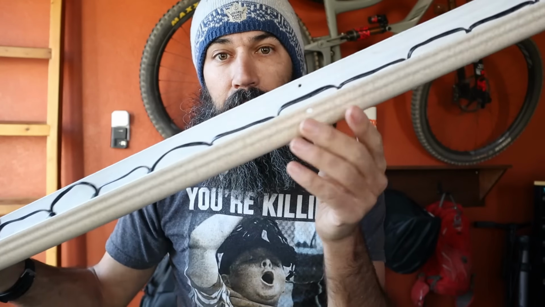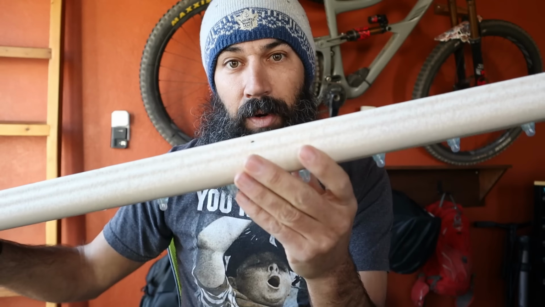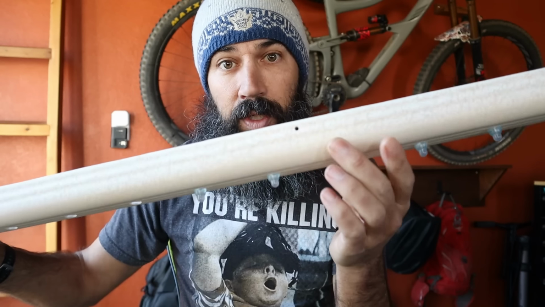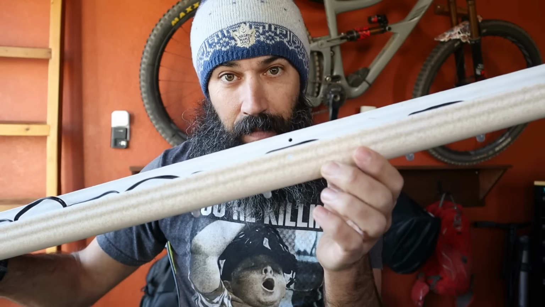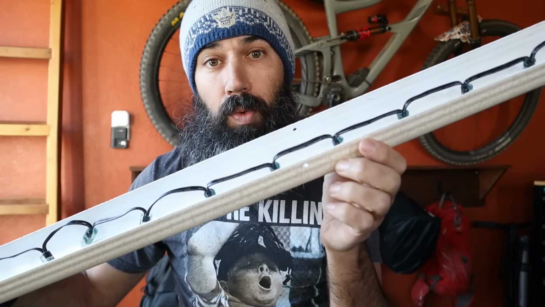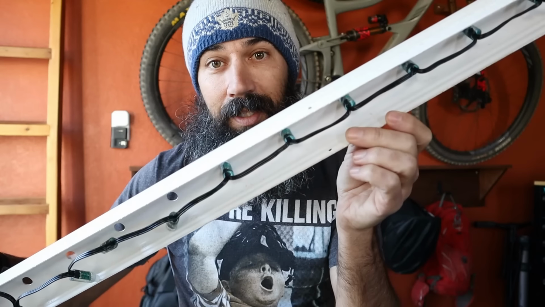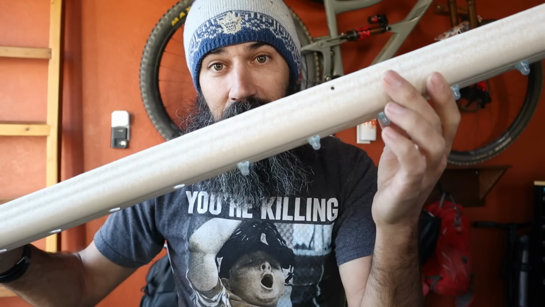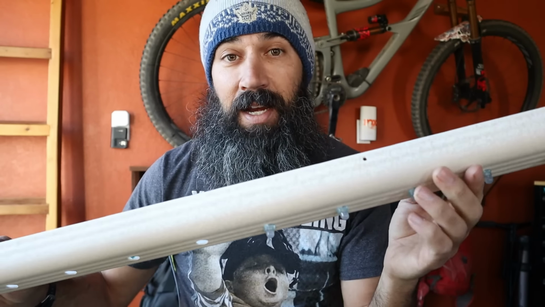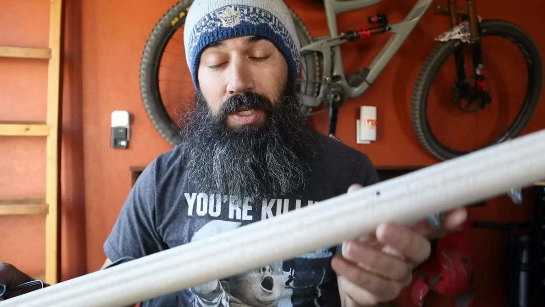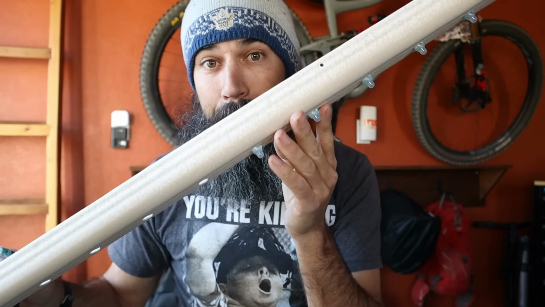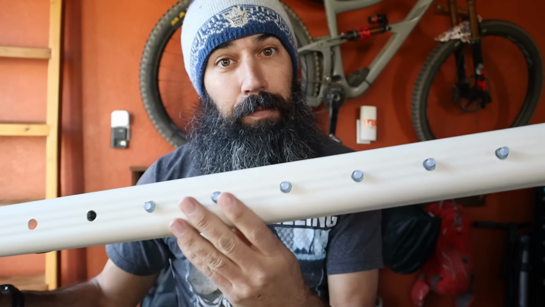So I'm going to show you what these look like mounted on the house. I'm going to show you how I mounted them, and I'm also going to show you how I ultimately drilled these out and built these. And I have 884 pixels on my house, so I had to make a bunch of these, and it was pretty time consuming.